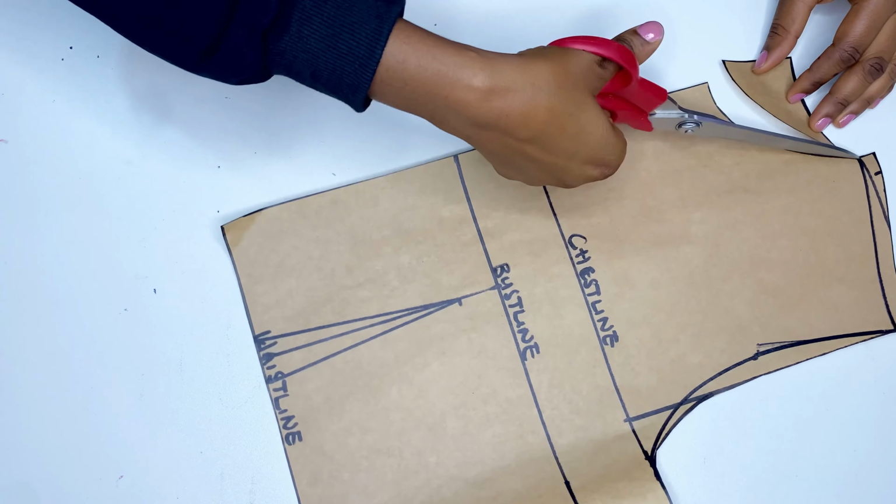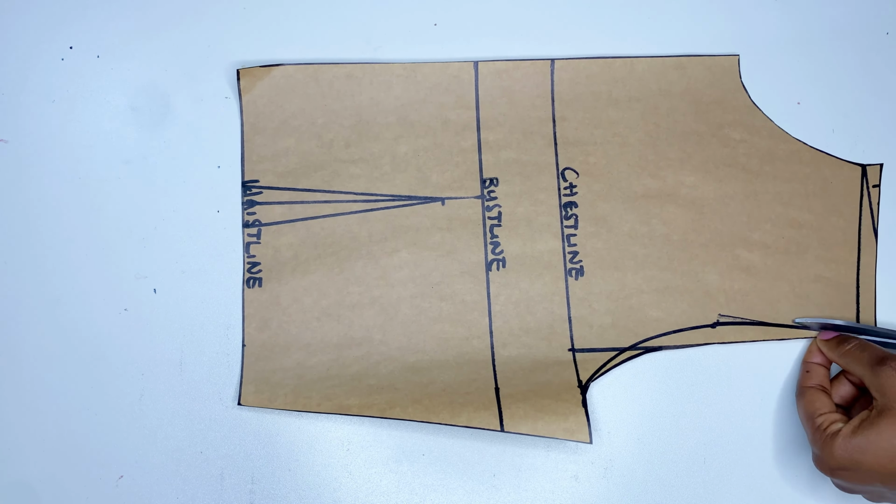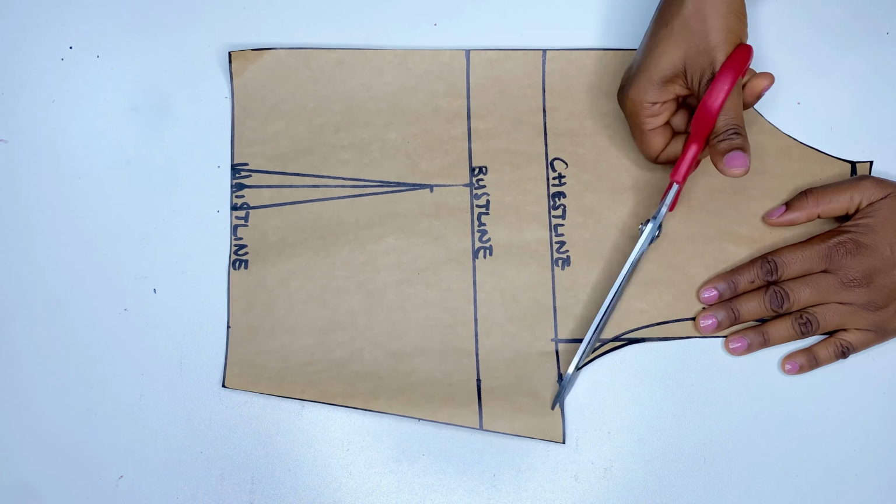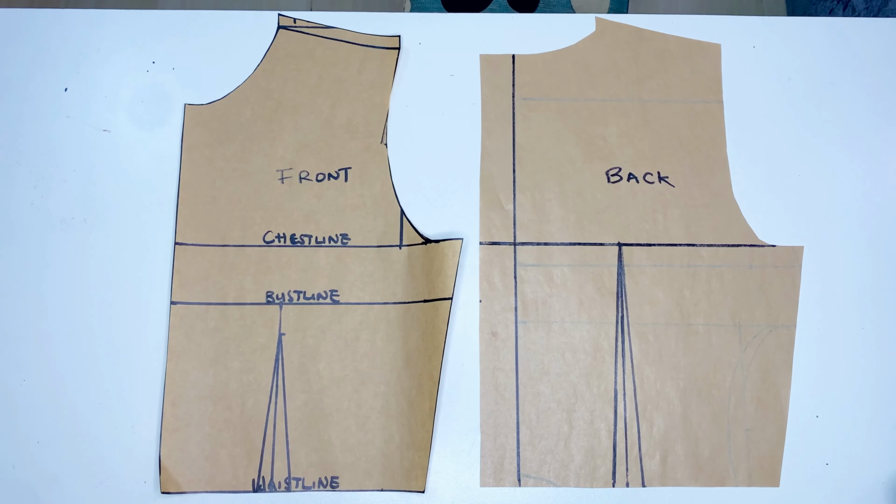The last thing to do is to cut out the neckline and the armhole, and you have the front pattern. That will be all for this video.